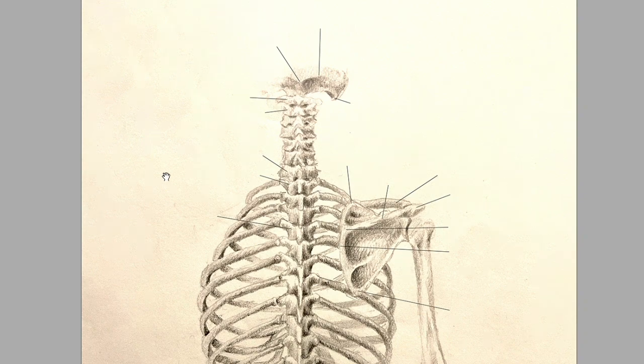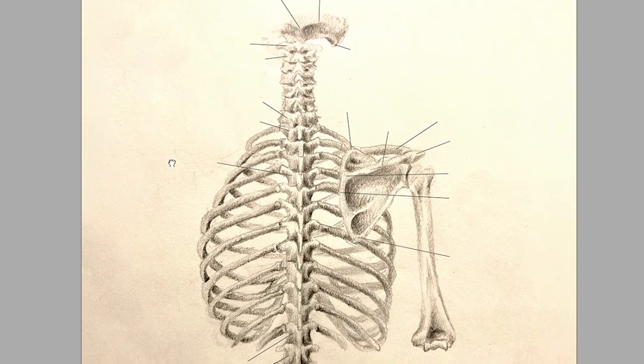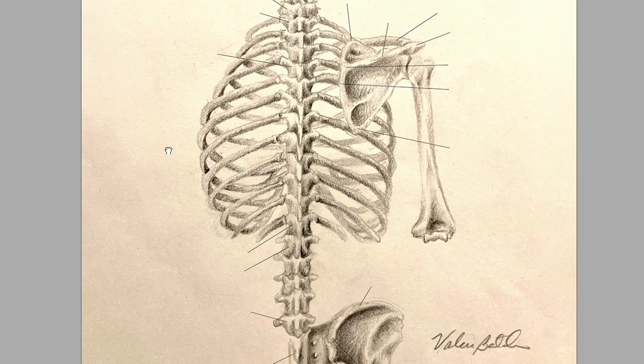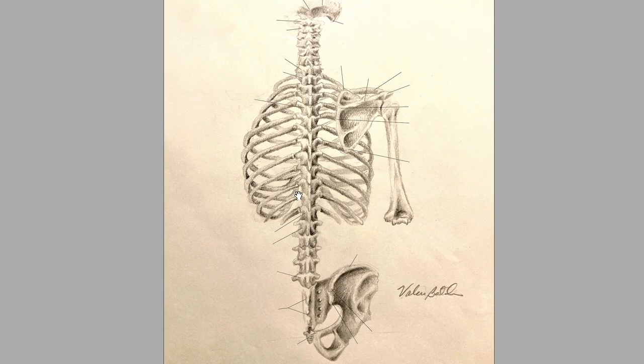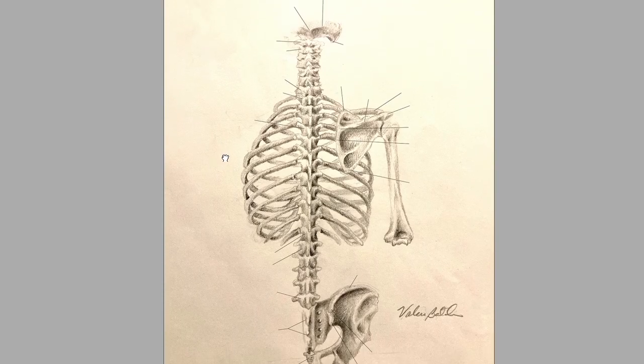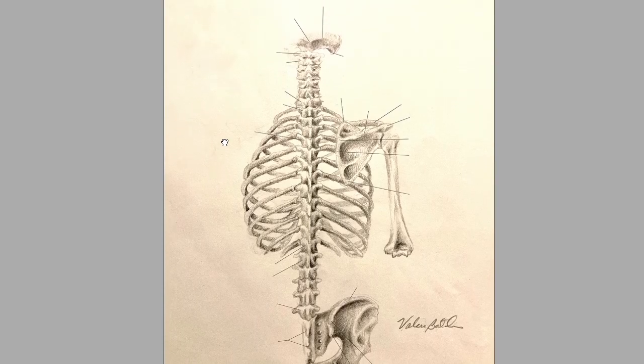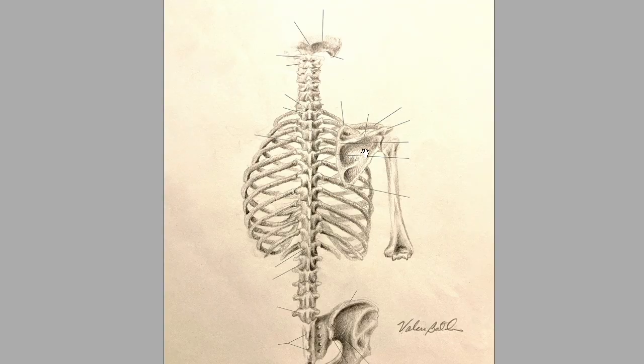All right, ladies and gentlemen, here's our next video, and this is going to be on the bony landmarks of the back and the muscle attachments. So over here we have a diagram of the back, and I'm just going to quickly give you a more zoomed out view so you can appreciate the whole thing. So here's the back. We have the scapula right here.